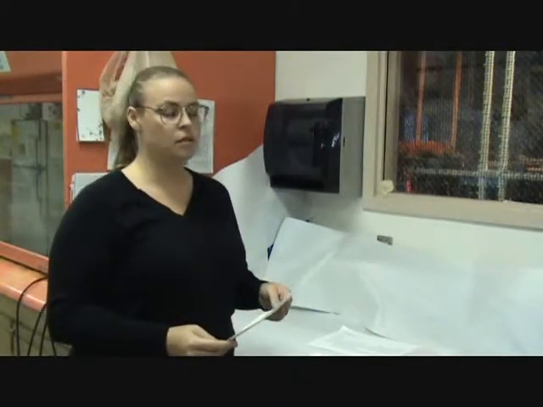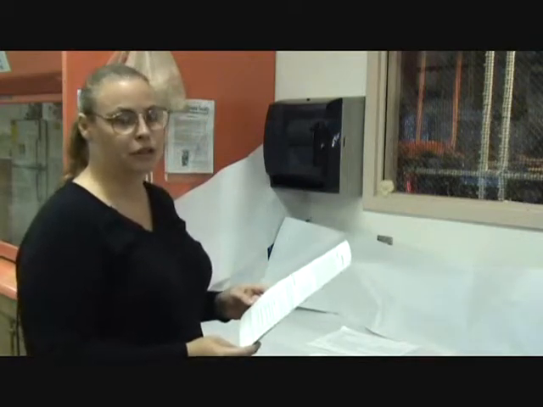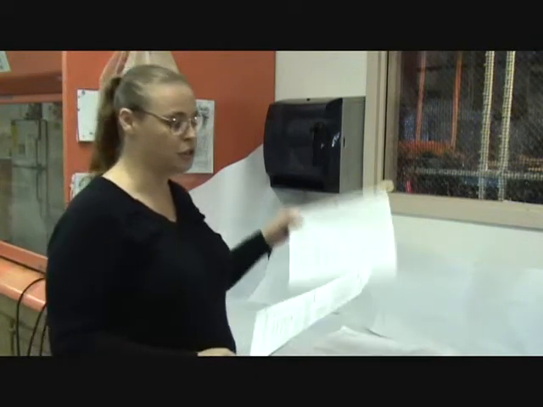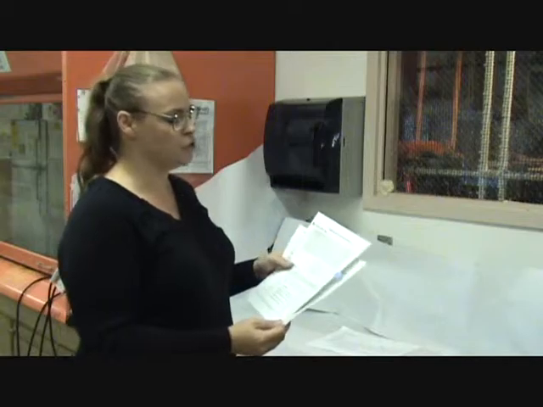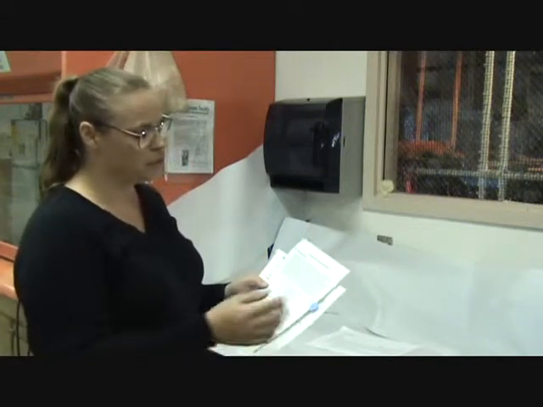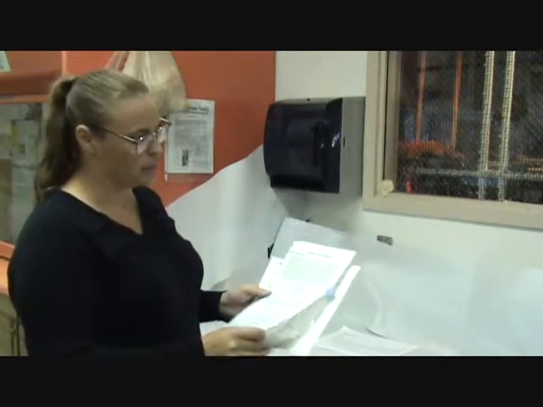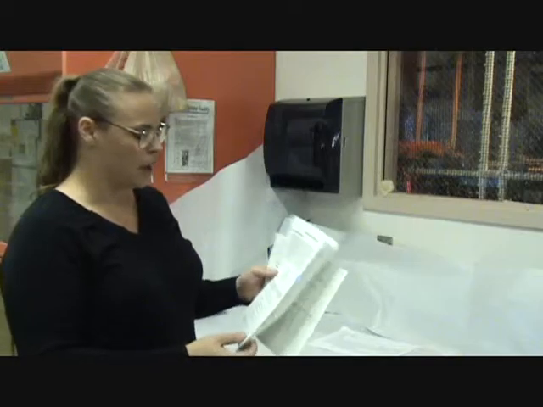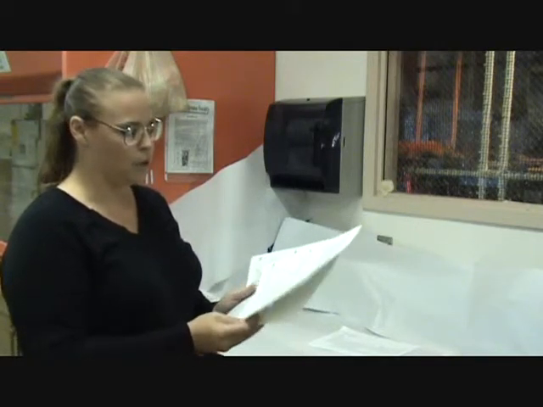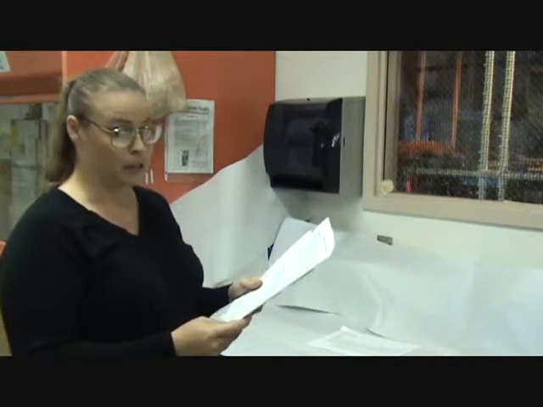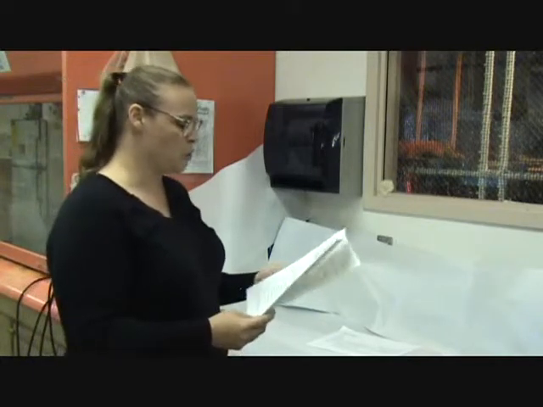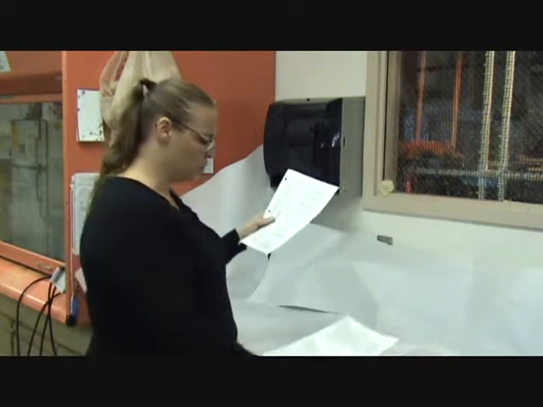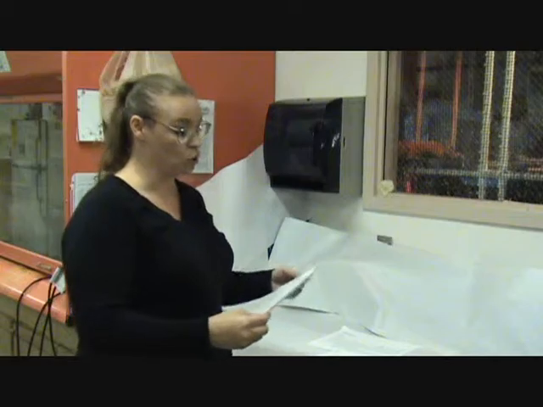Okay, Lab 6, like always, print off your direction sheet, print off your answer sheet. Lab 6 is nutrition and metabolism. What you're going to do is read through the entire lab, just so you know exactly what you're doing. There's a couple calculations that you're going to need to do, and a couple websites that you might want to go to just because it makes it a little bit easier. So read through this, and you can start your lab.